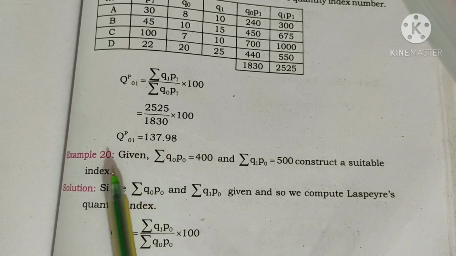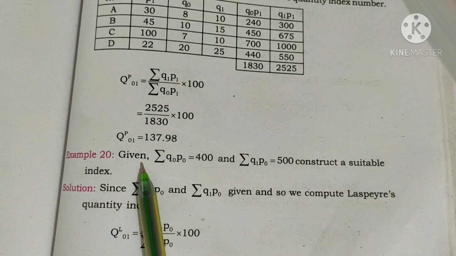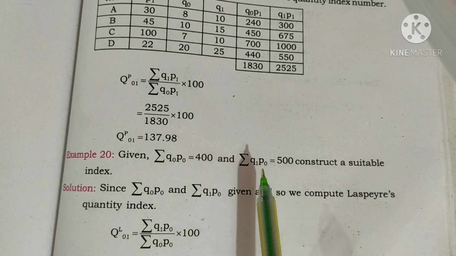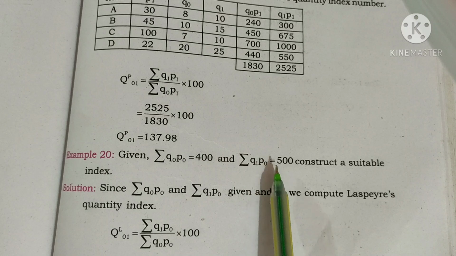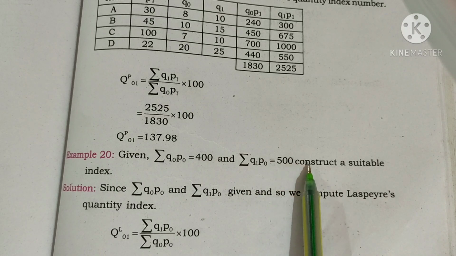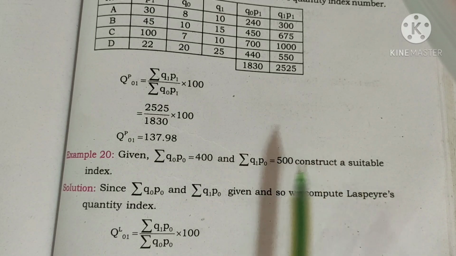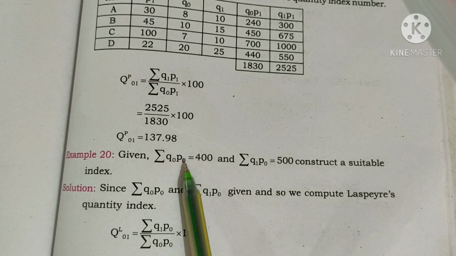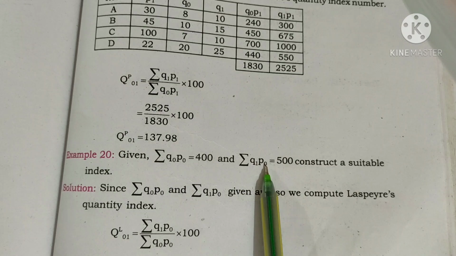Moving on to the next example, example 20. Given summation Q0 P0 is equal to 400 and summation Q1 P0 is equal to 500. We need to construct a suitable index. So Q0 P0 is given and Q1 P0 is given.